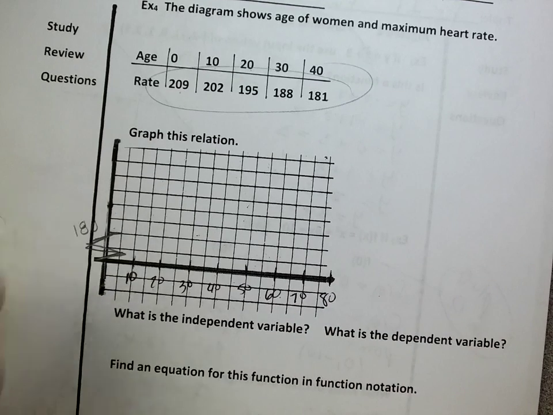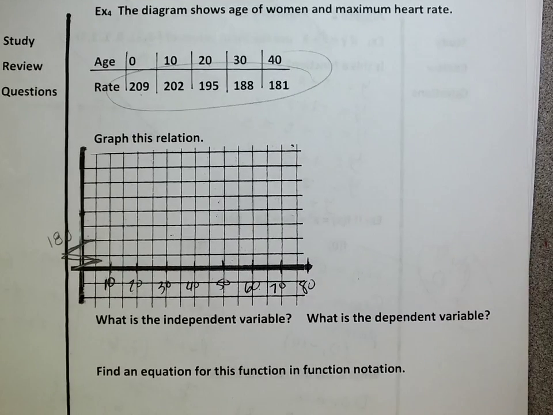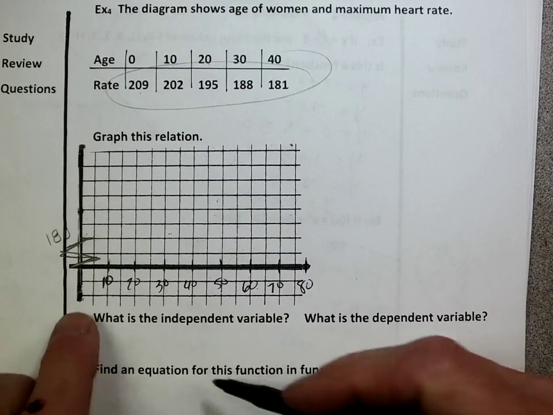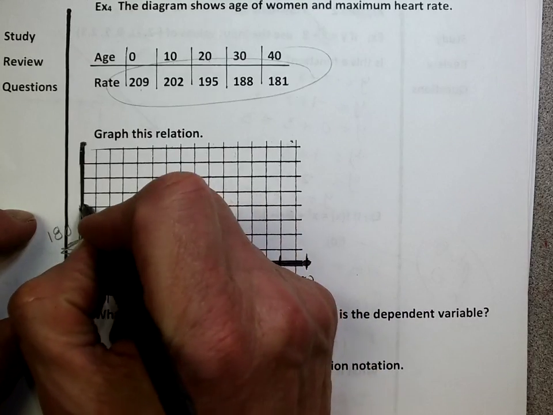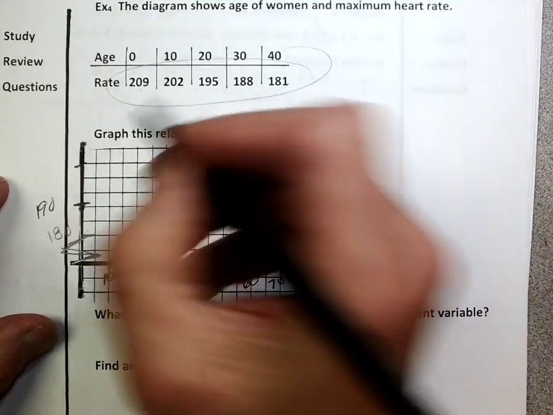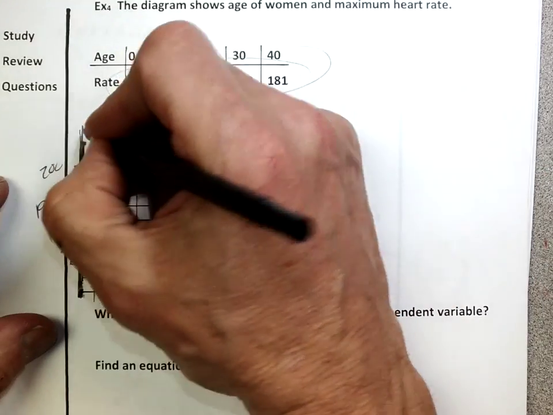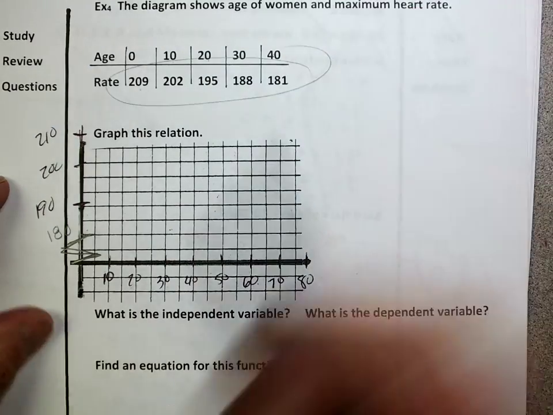And I tell you, if you're 80 years old and you're still trying to get your maximum heart rate, it's probably a good way to be done. Probably shouldn't be running all out at 80. I don't know. So let's do a scatter plot. So if I go 180, how about 190, we'll go 200. So I have a 210 here, and that should do it, okay?